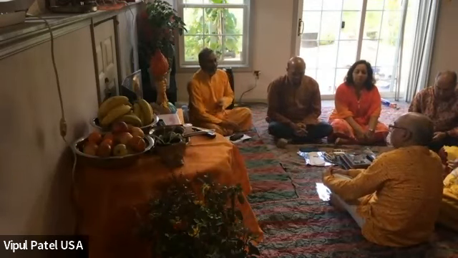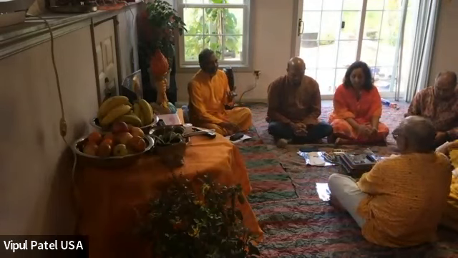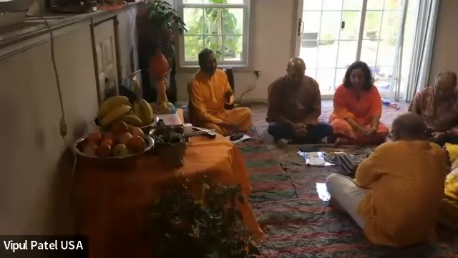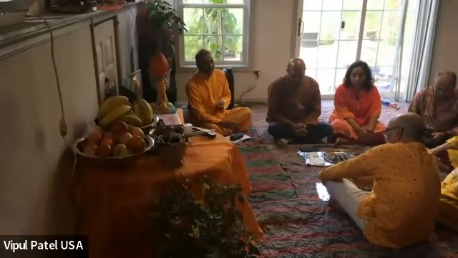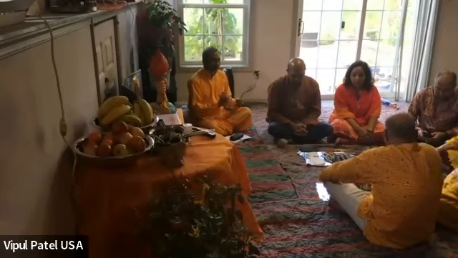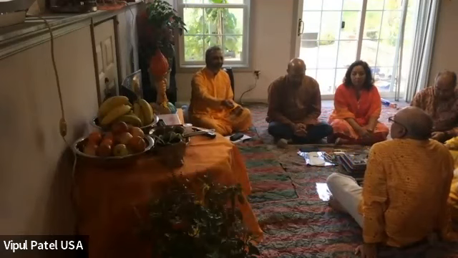So Samarpayami, what does it mean? I offer. Why do we offer flowers to deities? A flower is created by God, so we are offering something back to the creator. We are just taking a small piece of it and giving it back. It's like if your grandmother has made a sweater for you, and you take one thread out and offer it back to grandmother, saying this is my gift to you.